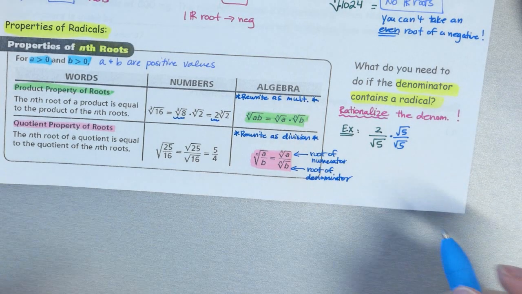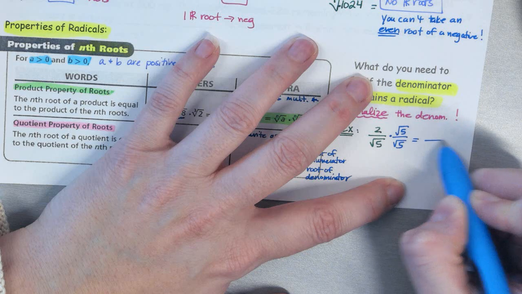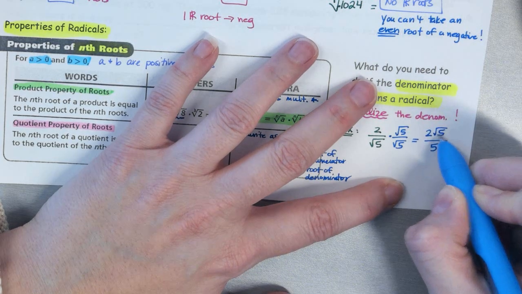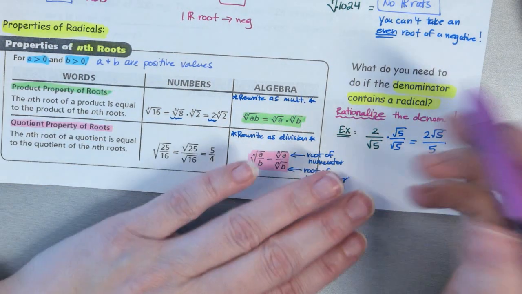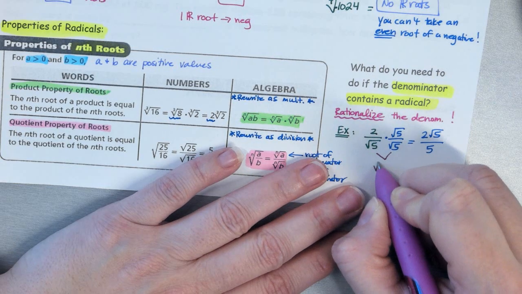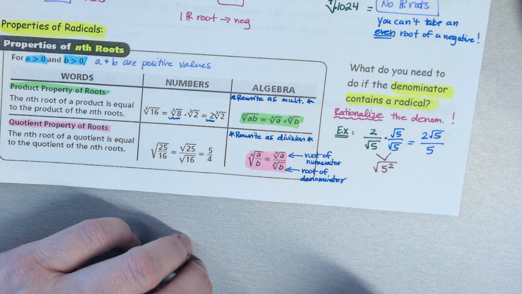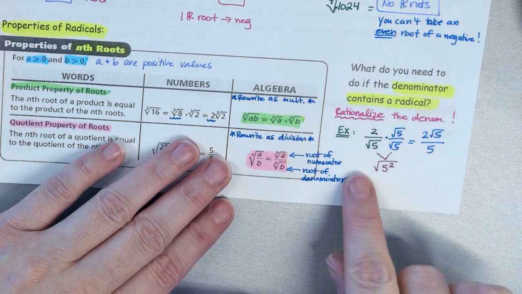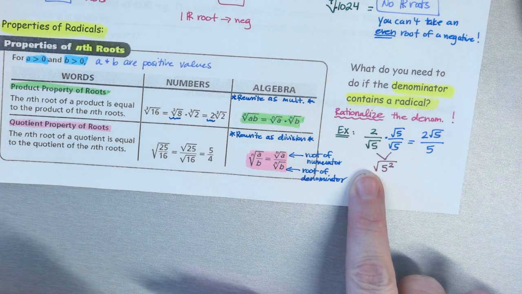Now, I know you guys know what the denominator is. You can tell me. 5. Okay? Let's talk about why it is what it is. Because whenever you have a square root, a lot of times we think of this as the square root of 25 or the square root of 5 squared. So the 2, which remember, if we don't see an index number, it's 2.